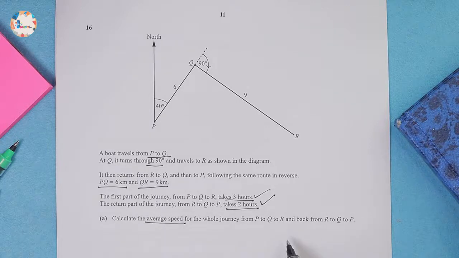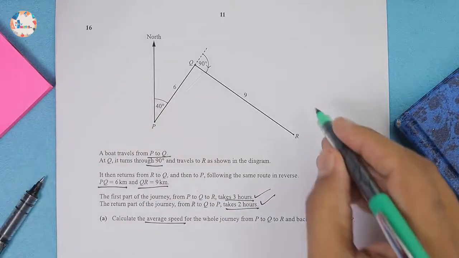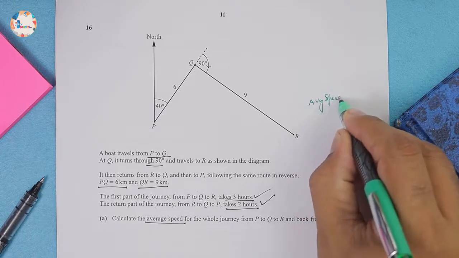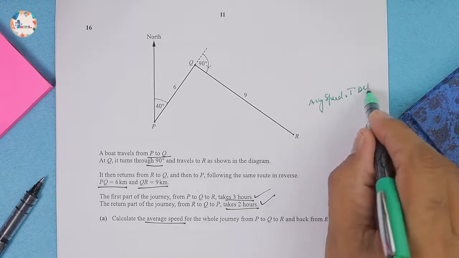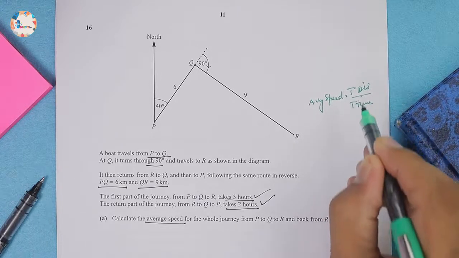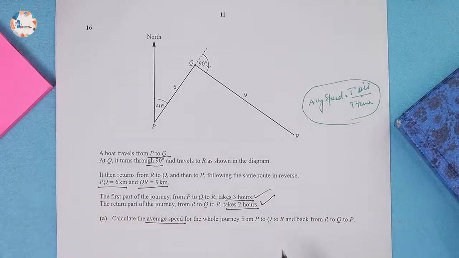Average speed we have to calculate, which is total distance divided by total time. So average speed is equal to total distance over total time taken. So this will be the formula which we will be applying.